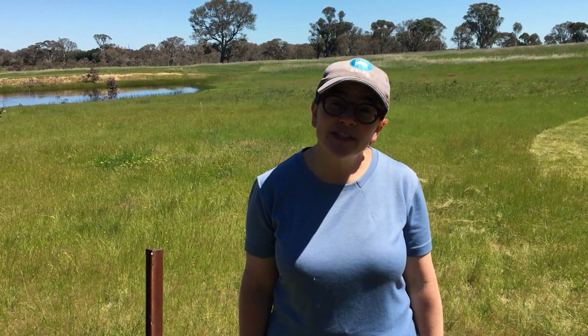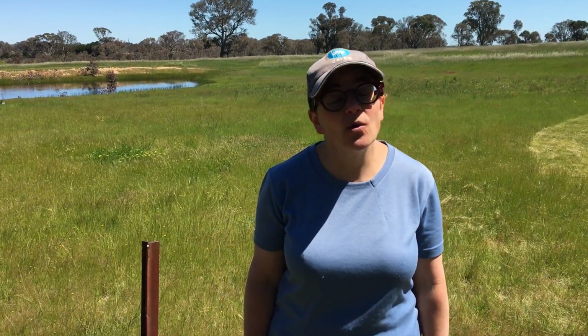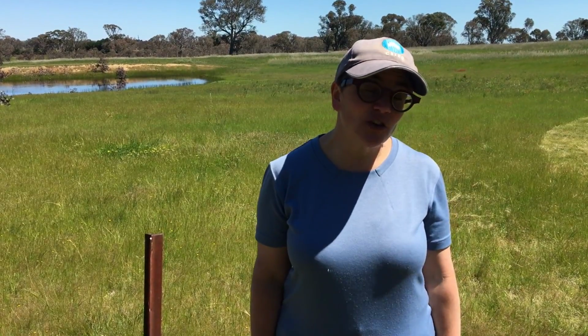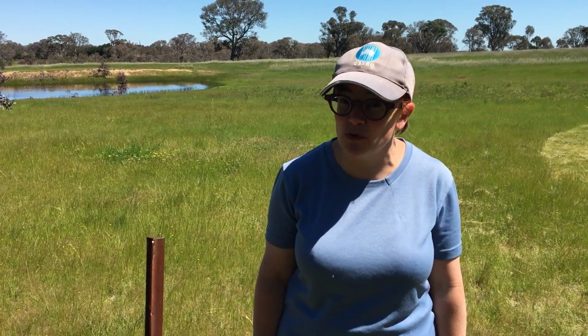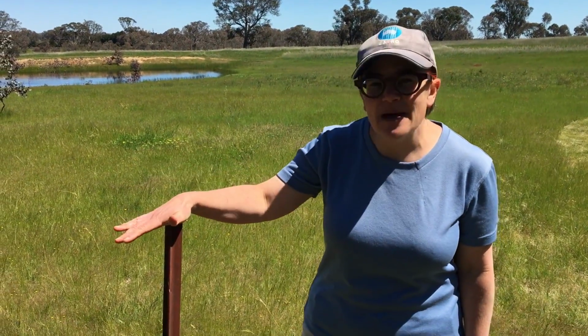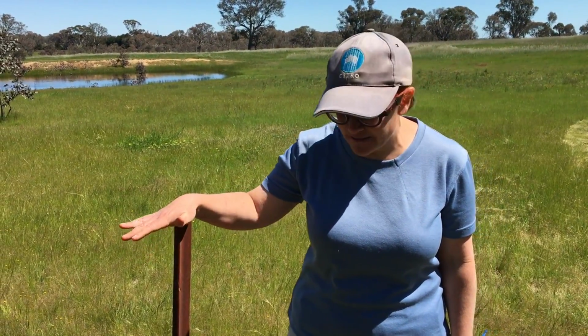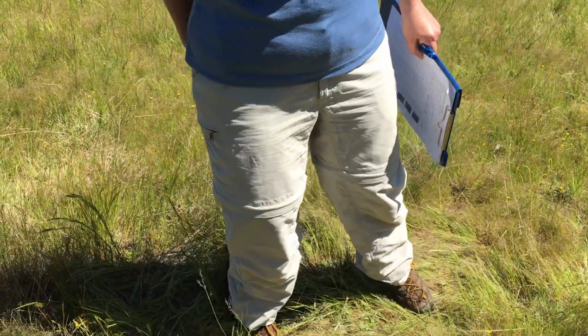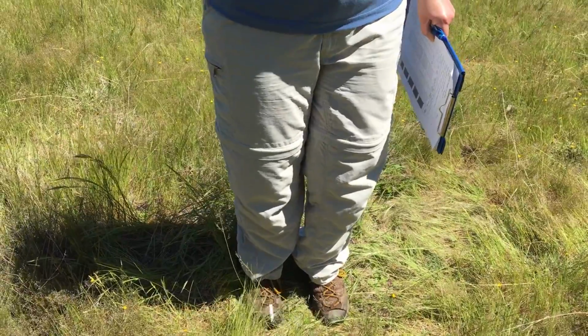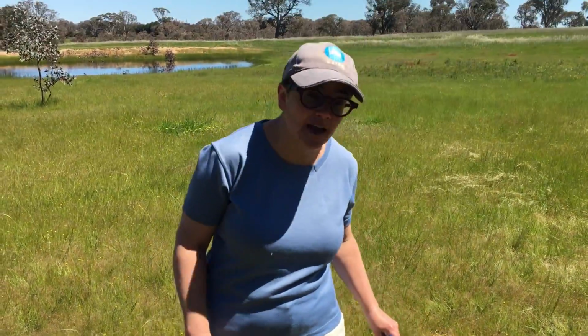Go. This short video shows you how to use the indicator PlantTypes, or native plant types, when using Checking for Change, a practical guide to checking whether sites newly managed for conservation are on track to improve. So here I am at the start peg of my survey line, and step 0 is where my foot just goes against the start peg. And this is where I'm going to start looking for plant types.